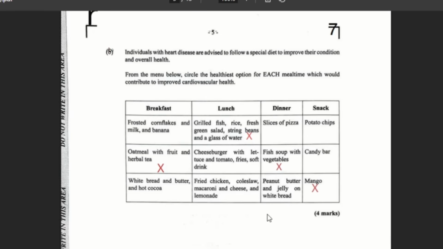We get the protein, we have rice, fresh green salad, string beans, and a glass of water, since sugar is not good for us, so that is why that is the answer. And then for dinner, slices of pizza could never be the answer, just on first glance. And then also peanut butter and jelly and white bread could not be the answer either. It just could not be the answer. Too much stuff in there, processed stuff.